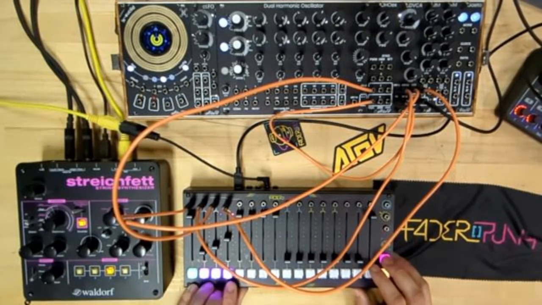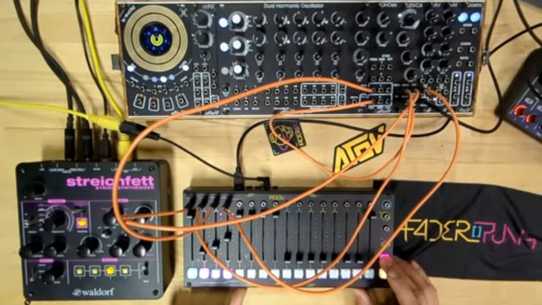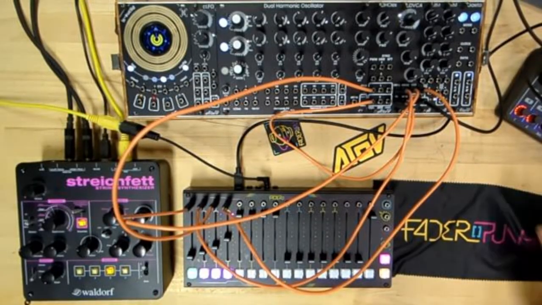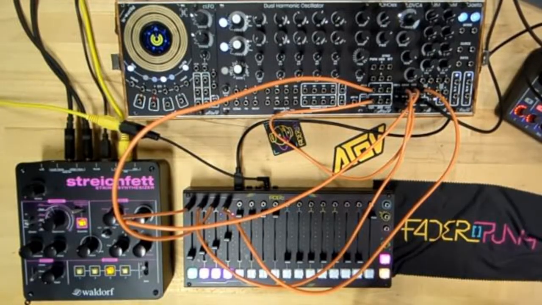Creating some sounds here. And then now I can just recall them. So you can create your own sounds and play around with it.